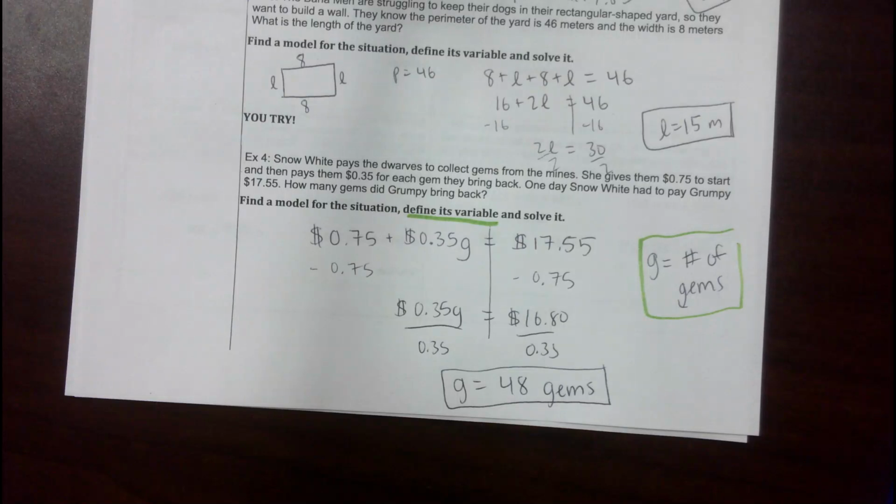And that's it. So the rest of this packet is a lot of word problems and then using what you learned in 5.1 through 5.3 to solve it.